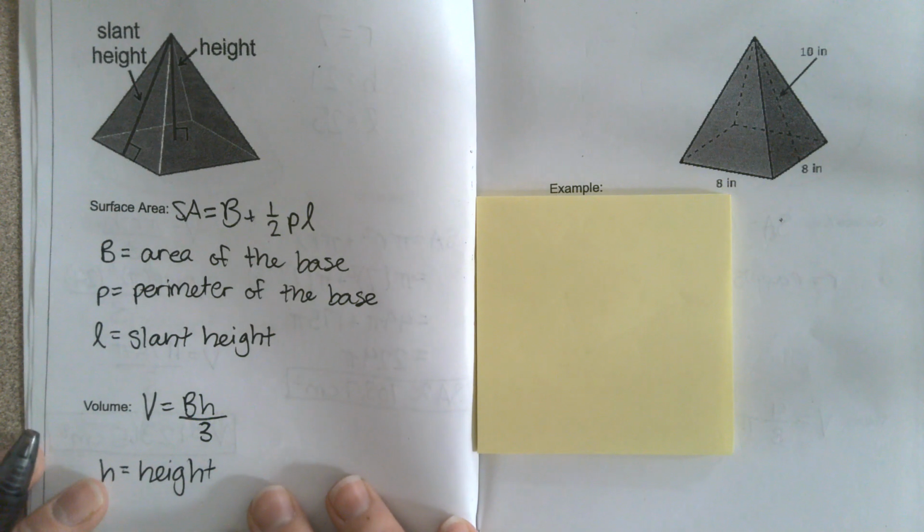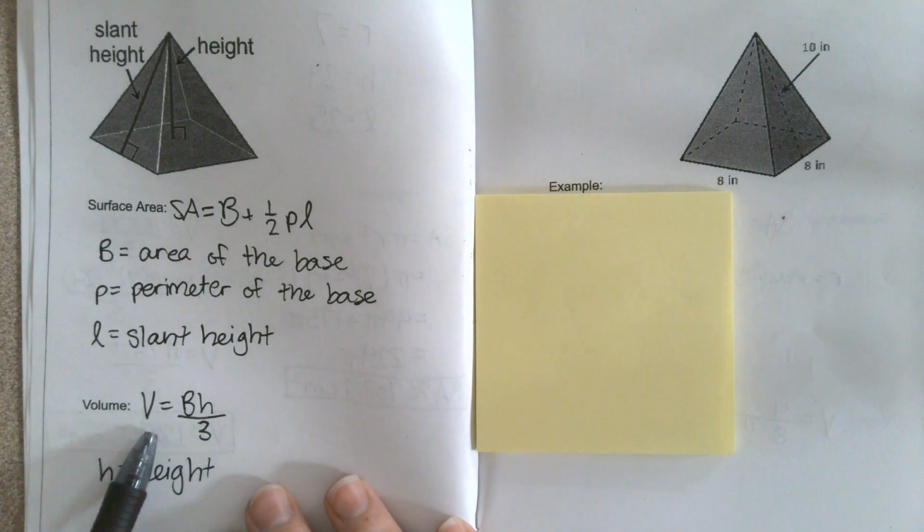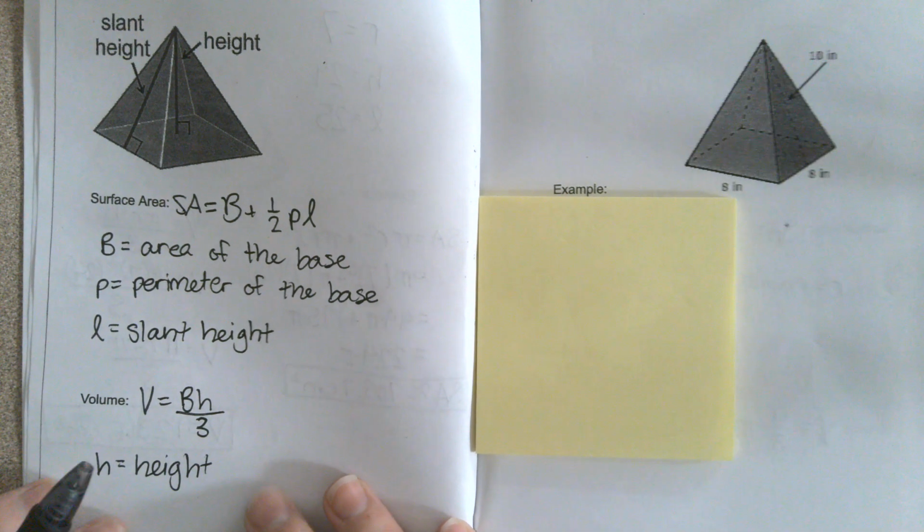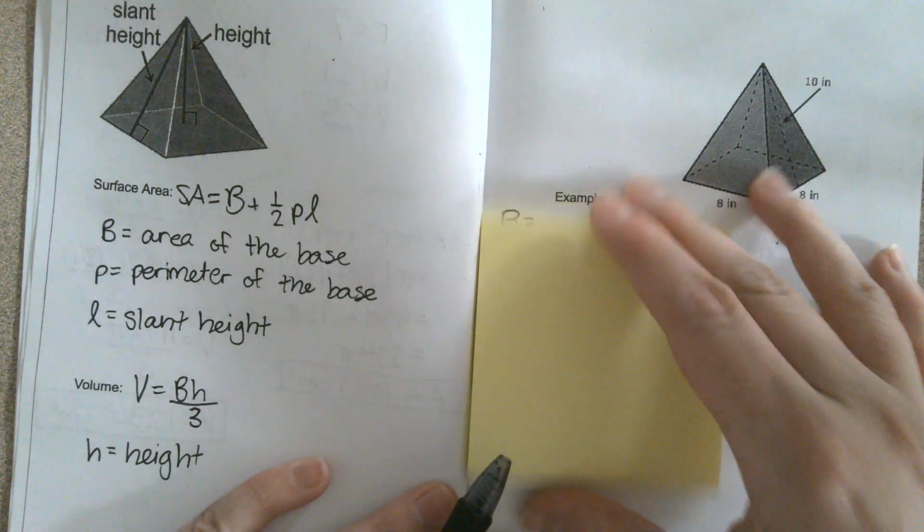Next, we have volume. Volume V equals BH over 3. B is still the area of the base, and H is just the height. Let's take a look at an example together.